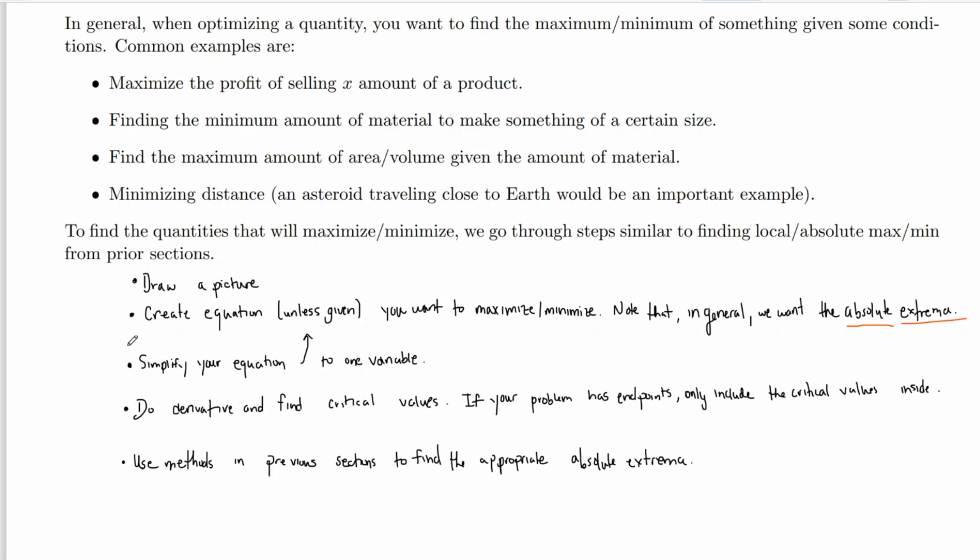And then what will often happen when you create your equation is you'll have two quantities. So imagine you are doing distance. The distance formula has an x and a y in it. And what you're going to have to do is use something about your problem to make just x or just y. Because to maximize or minimize something, we have to do the derivative. And we only know how to do that with one variable.